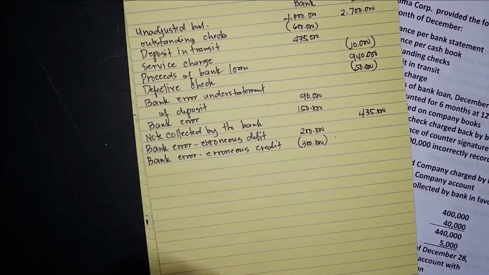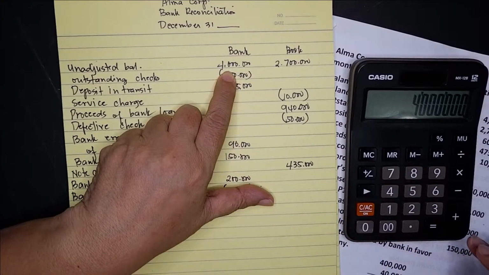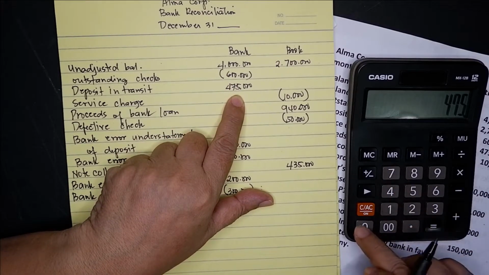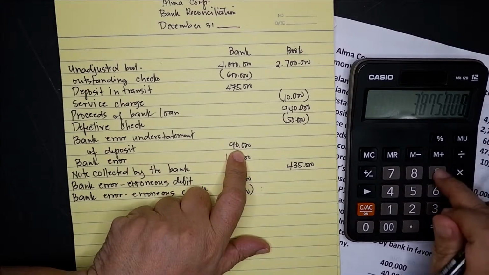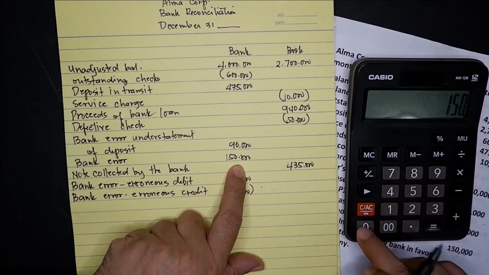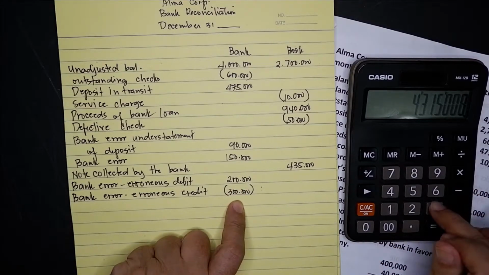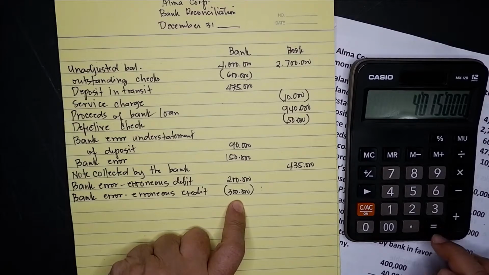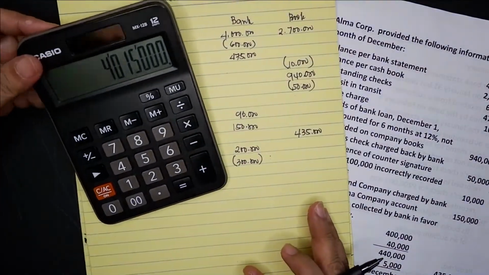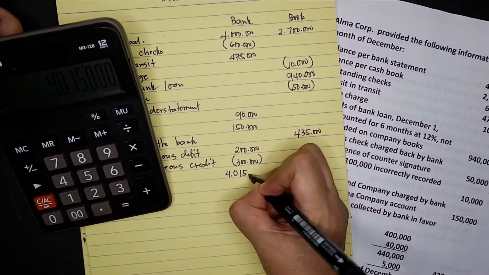Let us now get the balance. That is 4 million plus minus 600 plus 475 plus 90 plus 150 plus 200 minus 300. That is 4,015,000.